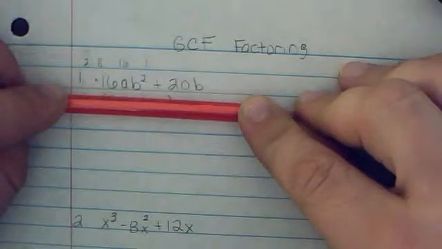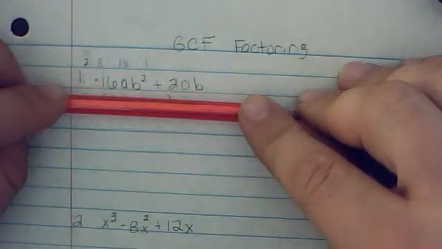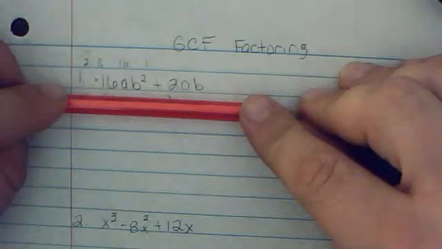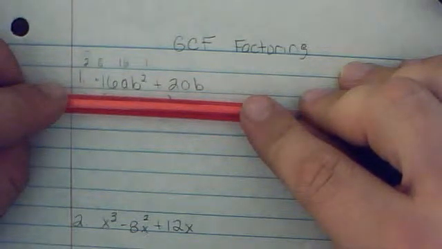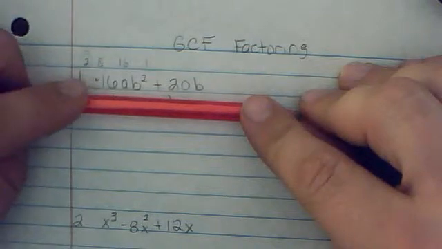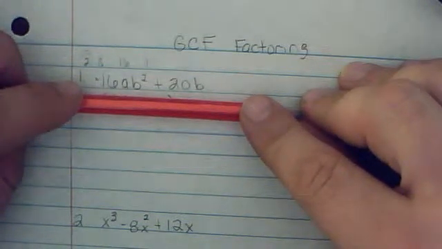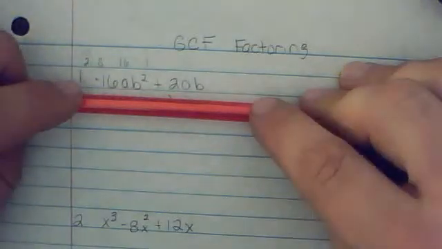Okay, we have a 16 and we have a 20 as the constants that are next to these variables. So what I want to do is think about what is a factor, or a number or two numbers that multiply together to make 16 and 20, that they have in common. Well, I know that I can divide 16 by 4, and I can also divide 20 by 4. I can divide 16 by 8, but I can't divide 20 by 8. So it seems like 4 might be my greatest common factor.